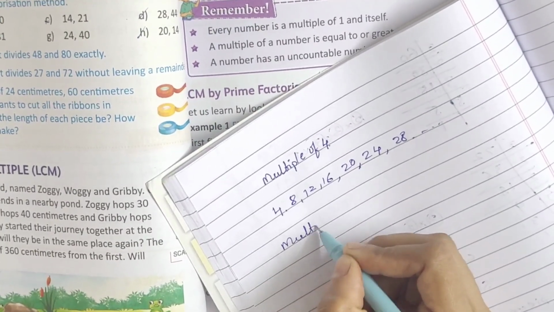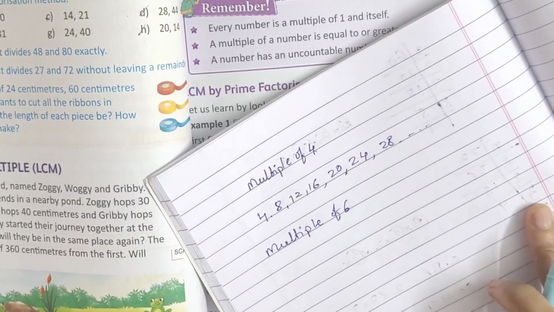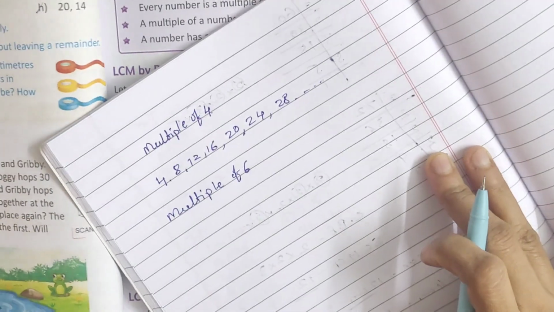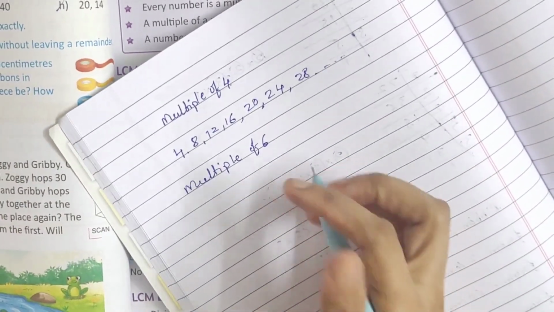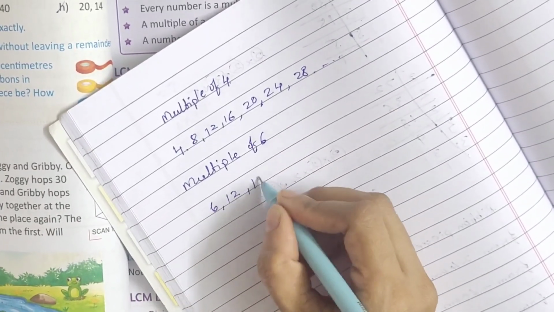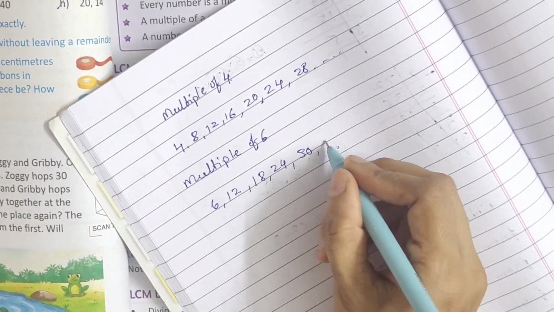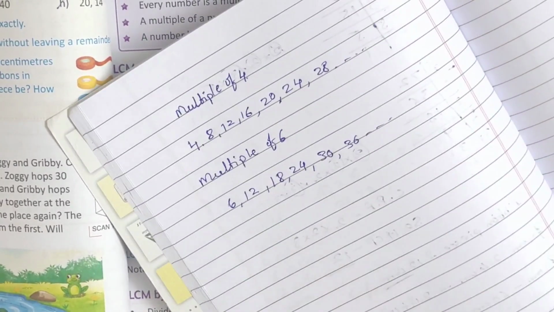next, multiples of 6. So what are the multiples of 6? 6, 12, 18, 24, 30, 36, and so on.